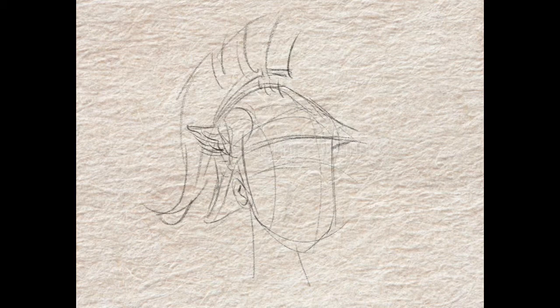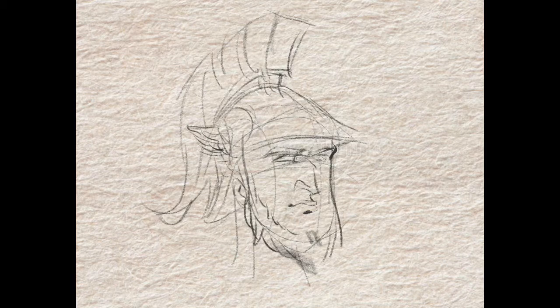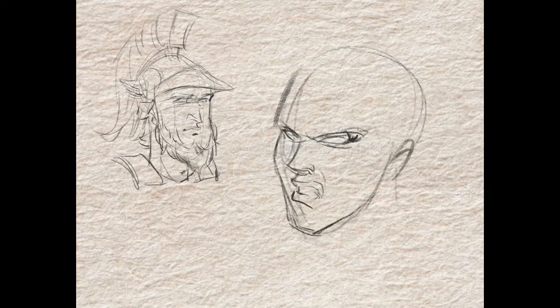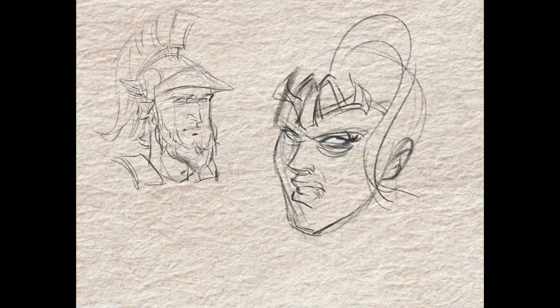Oftentimes, just for practice and to loosen up the wrist, I'll go in and draw a bunch of heads. Oftentimes, I don't have any rhyme or reason. In this case, I chose specifically to draw some Greek gods, and I started off here with Ares, the god of war, and then I moved quickly over to Medusa, which I don't believe she's a god. She's probably a Greek mythological creature, but I don't know.